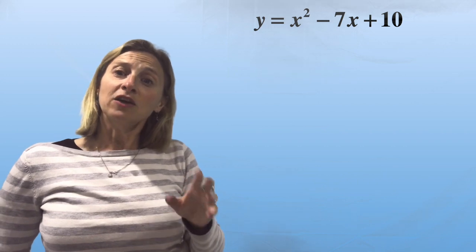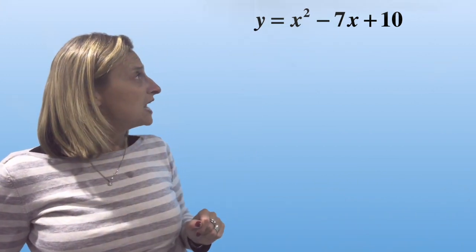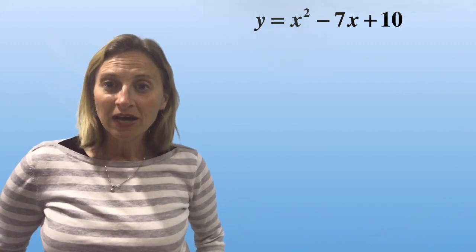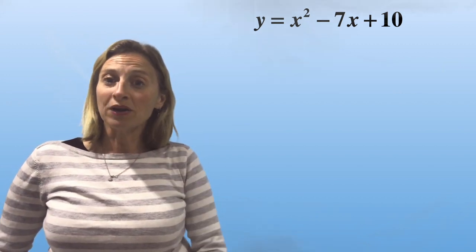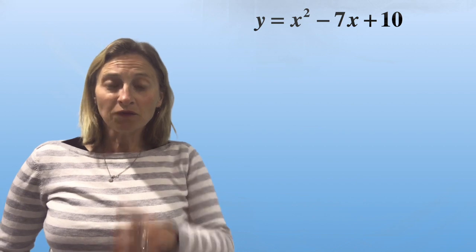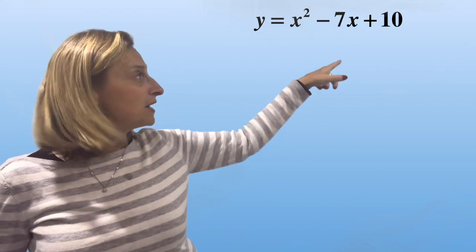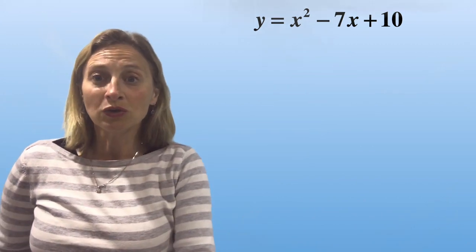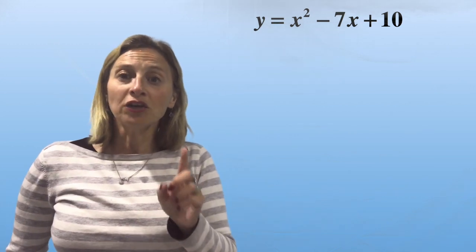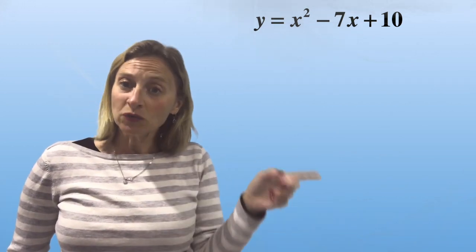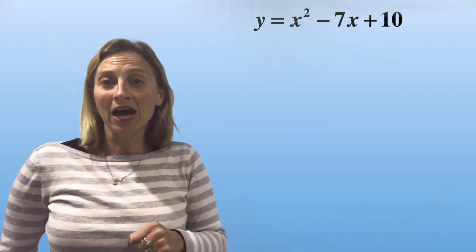What if we have an equation like this? Y equals x squared minus 7x plus 10. We're going to factorize the graph first and make it into one of the ones that we just did. So if you factorize out x squared minus 7x plus 10, what do you get? Remember, if you've forgotten how to factorize, then you should go back to one of the other videos on how to factorize a quadratic so that you know what we're doing.